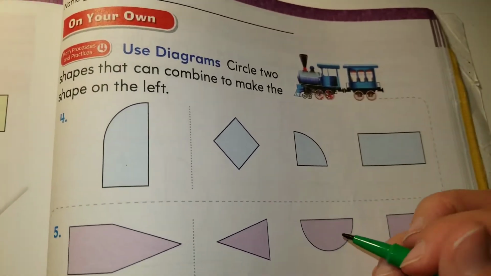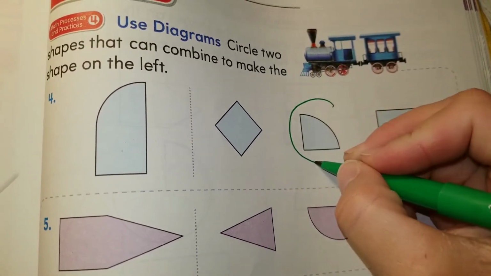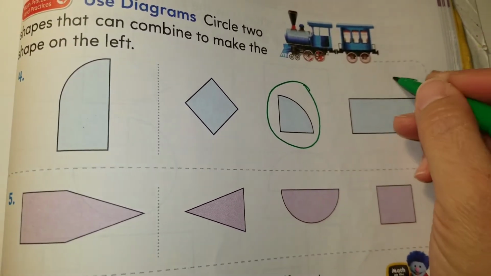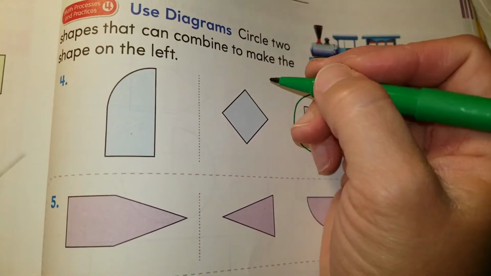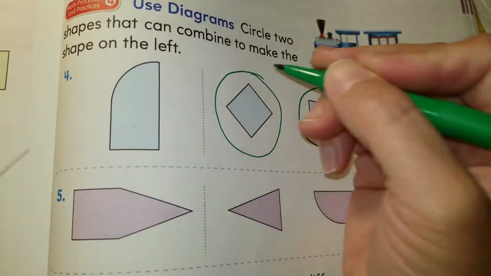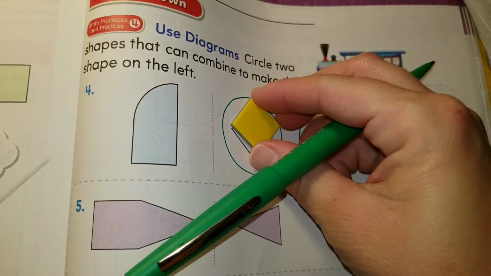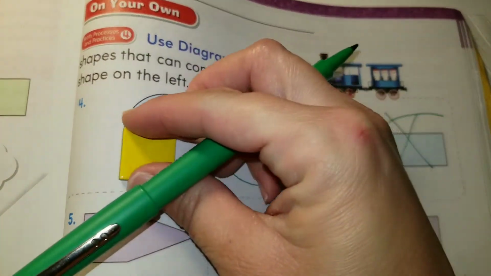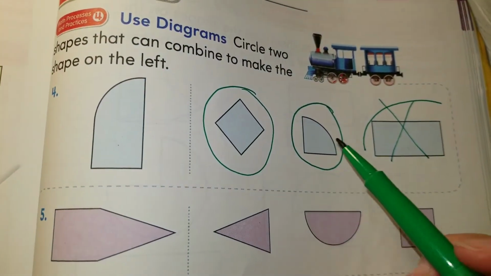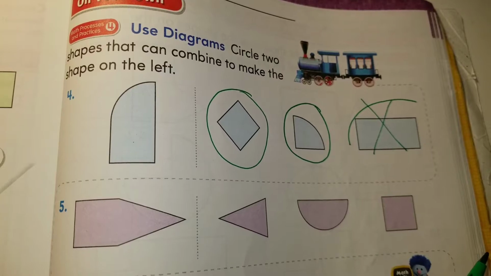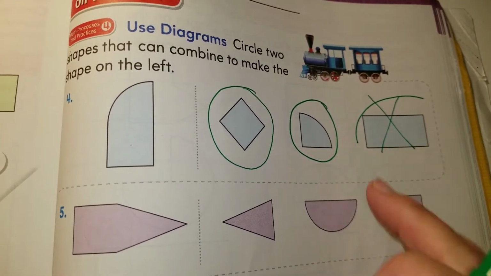So which are the shapes? It's gonna be a quarter of a circle and no, it wasn't a rectangle, I'm sorry. It wasn't this one. It's gonna be this one. It's gonna be the rhombus, right? Because if you put it this way, it's a rhombus. But if you put it this way, it's a square. So it's gonna be the first and the second. You can cross out the last one if you were about to circle it too.